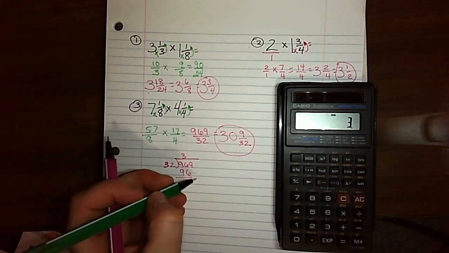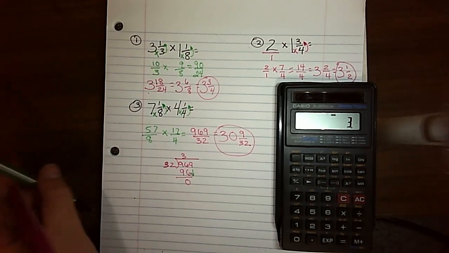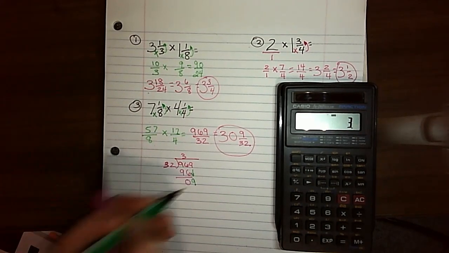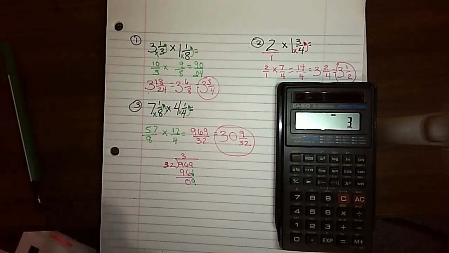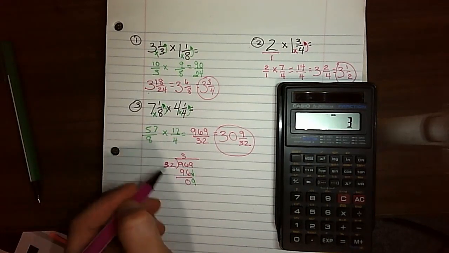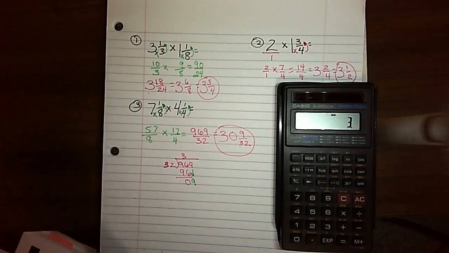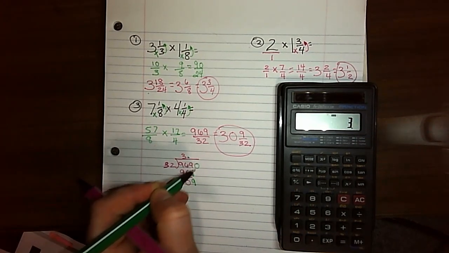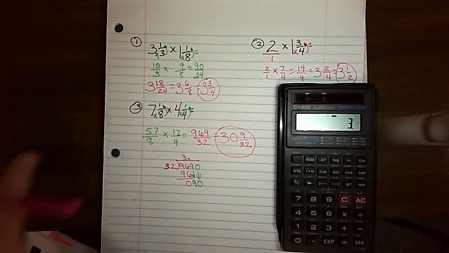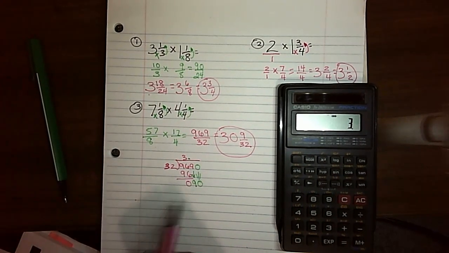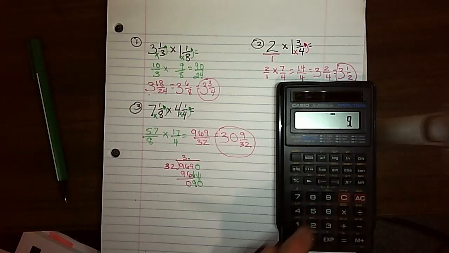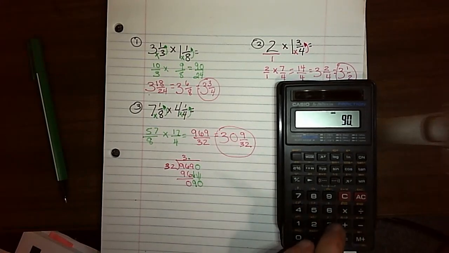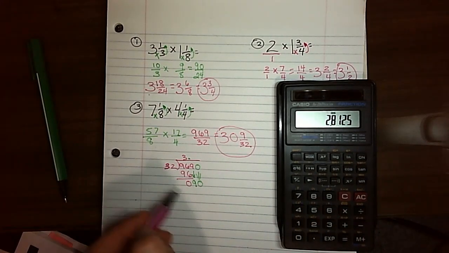Bring down that 9, right? 32 can't go into 9, so remember that's when we had to start throwing in some extra numbers. Right? So we get 90. Is it starting to make sense? Makes perfect sense now. Beautiful.